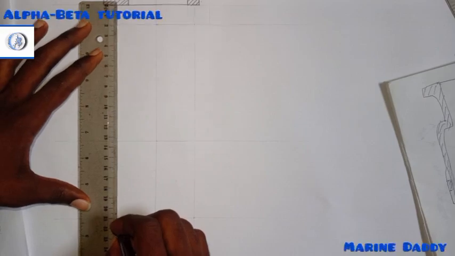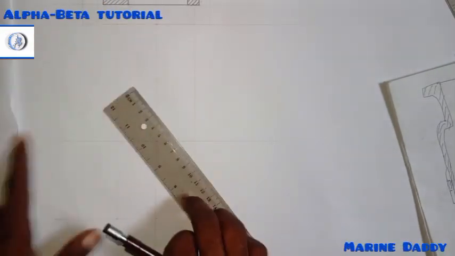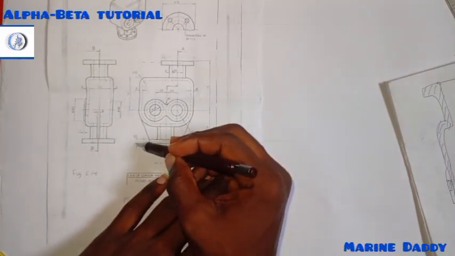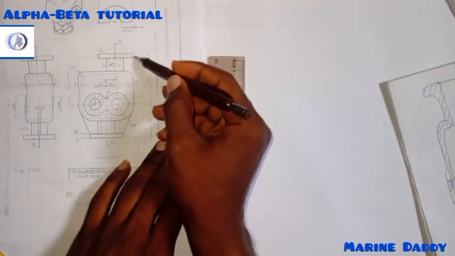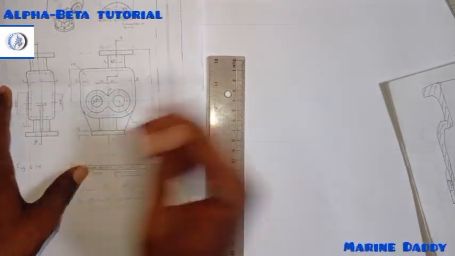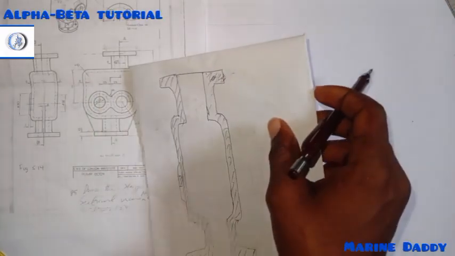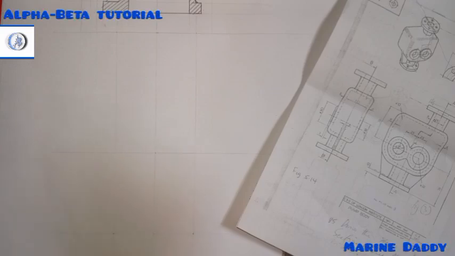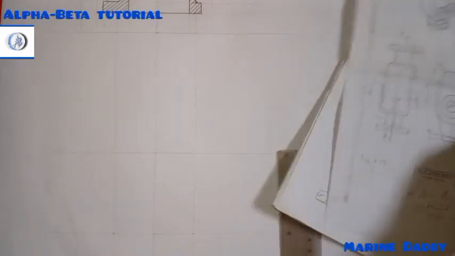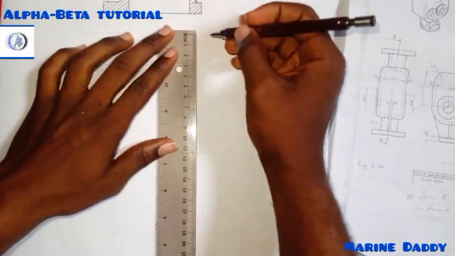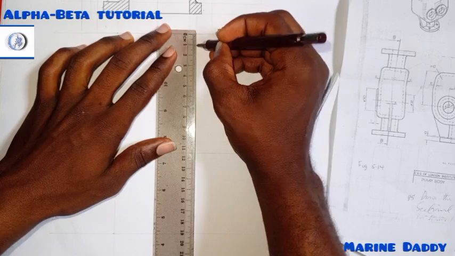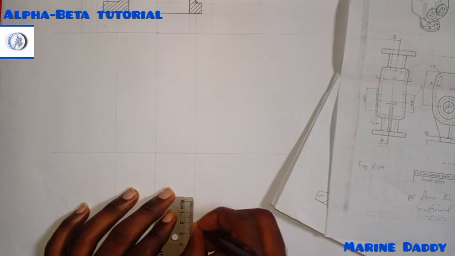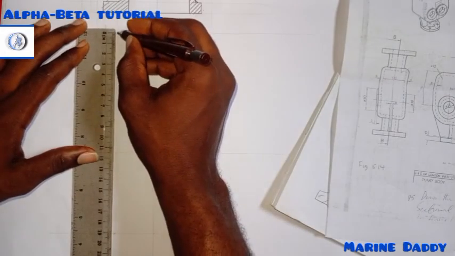Again, this and this in a quick form. Now they said here to here is given to us as 10. So shown here, what we have here is equal to what we have here. Okay, so since it's 10, I'll come here, measure 1 centimeter, measure 1 centimeter here, and do the same.